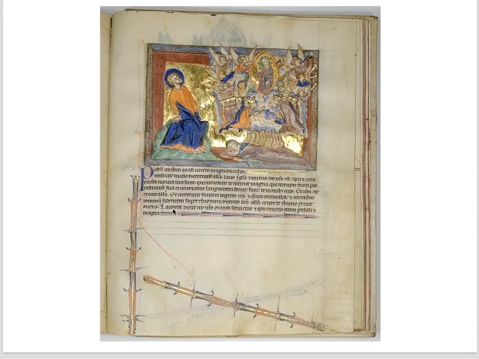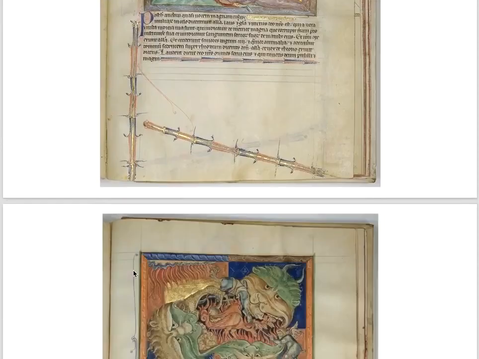More of these pen flourishes. You notice that this little P that begins this paragraph has lots of these different doodles and designs. And that's part of the goal of Gothic art, is to be really decorative and to embrace decorative elements in every way possible, as well as to tell stories and to tell stories with drama.